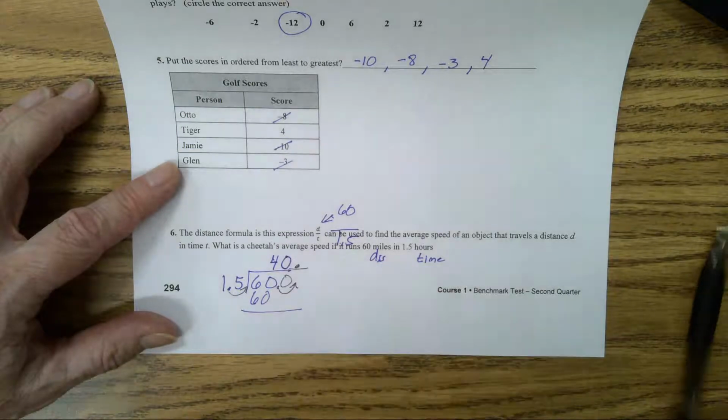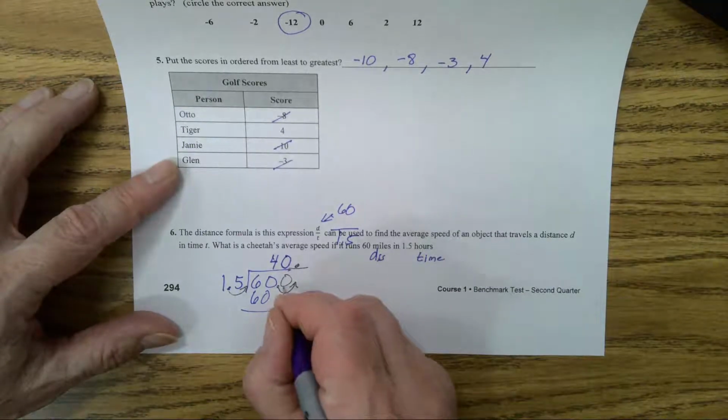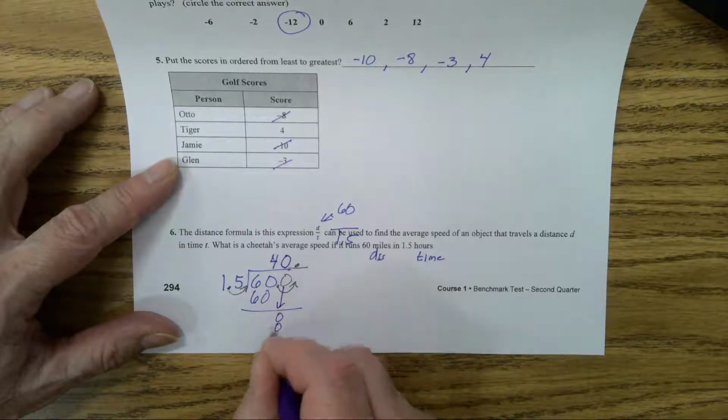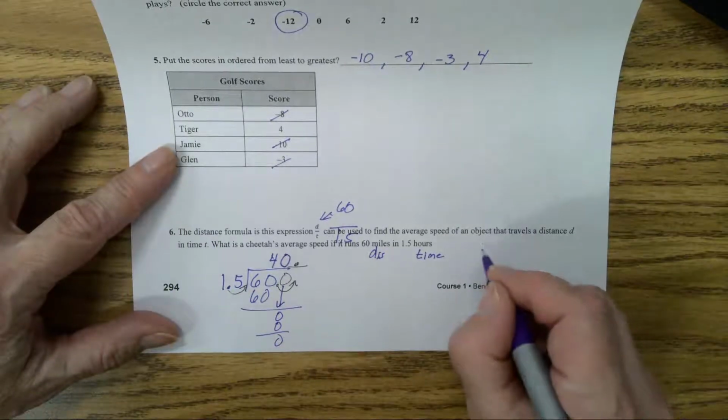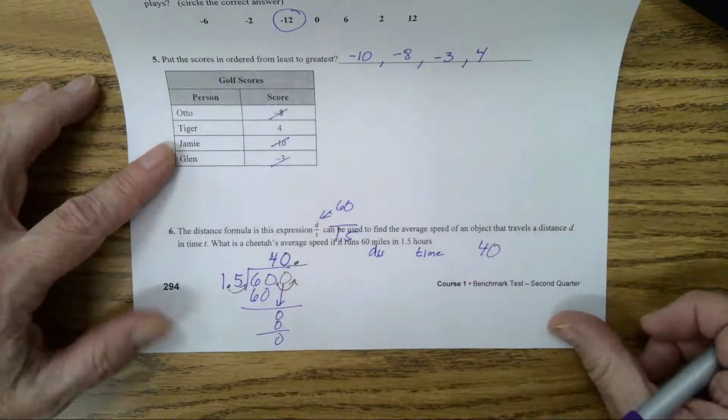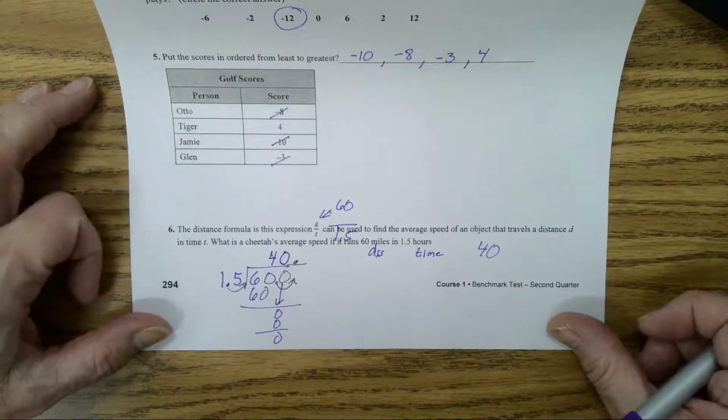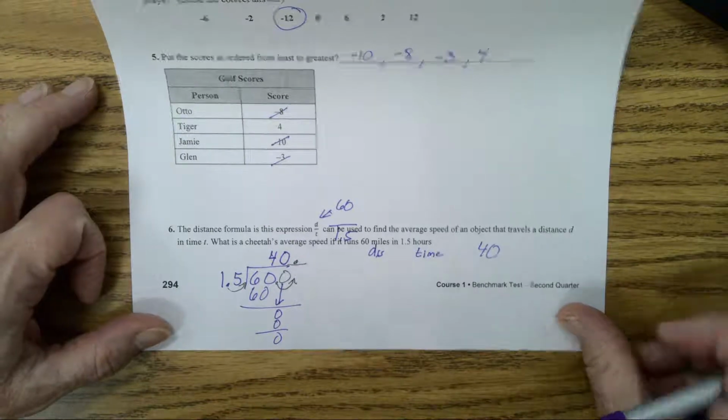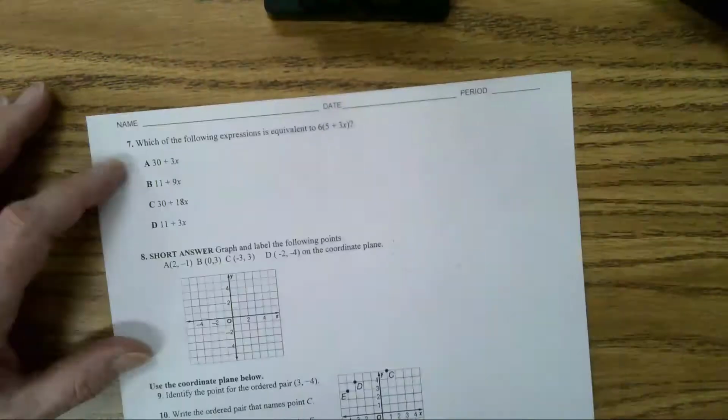40 miles per hour because I have to bring down the 0. All right, so it's not 4 but 40. Be careful with the zeros, okay, on those problems. Any questions? All right, let's go to the back side.